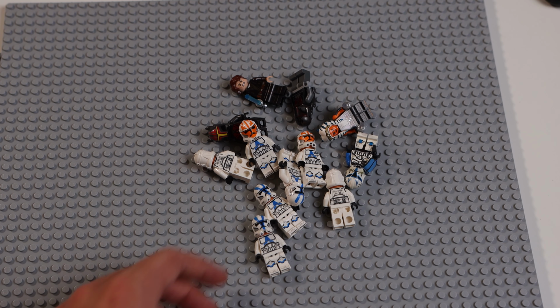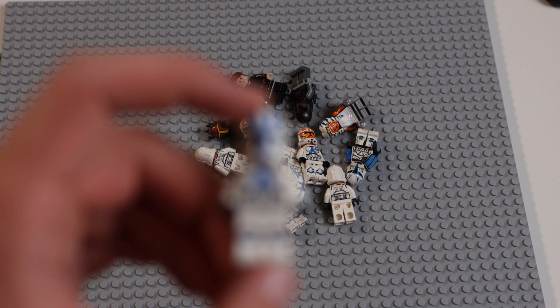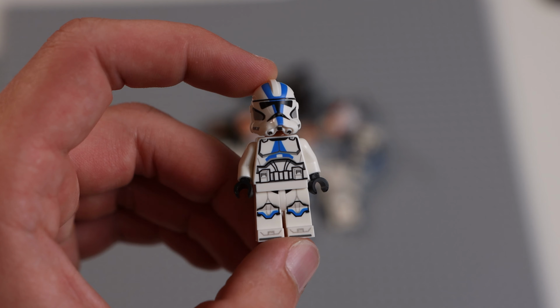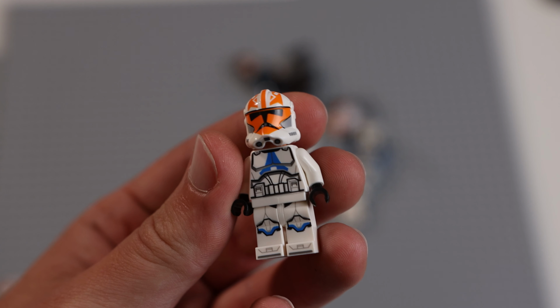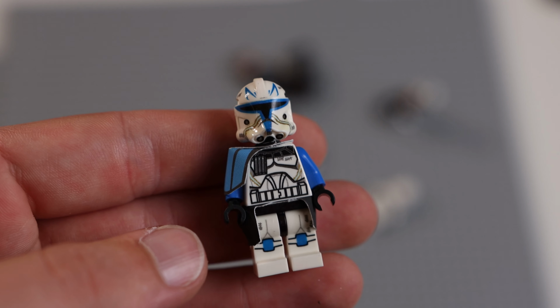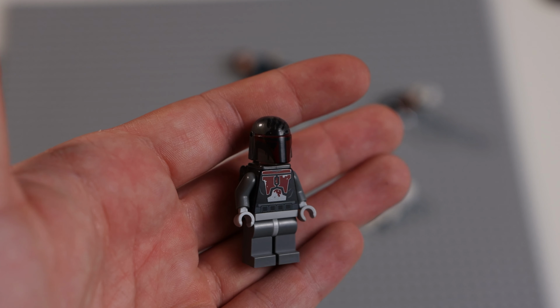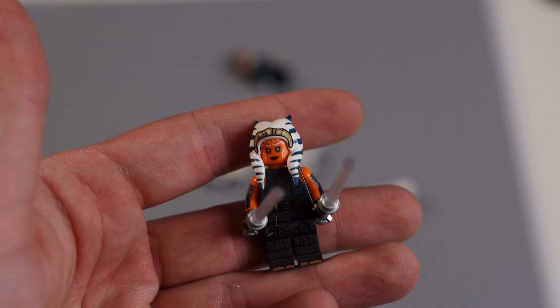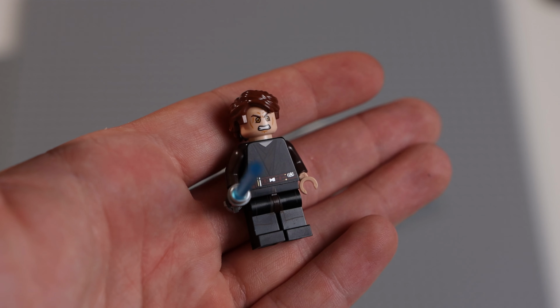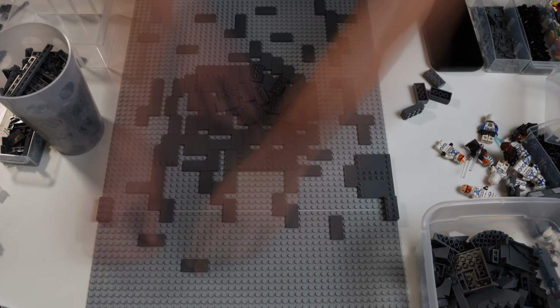And for the last one, of course, Siege of Mandalore. For the Siege of Mandalore, we saw a bunch of clones, including the 501st Clone Trooper here, as well as a 332nd Ahsoka Trooper, P2 Rex for a brief moment, Gar Saxon, Death Trooper, Ahsoka, and Anakin with his yellow eyes. Start off with the tiles and stuff like that.